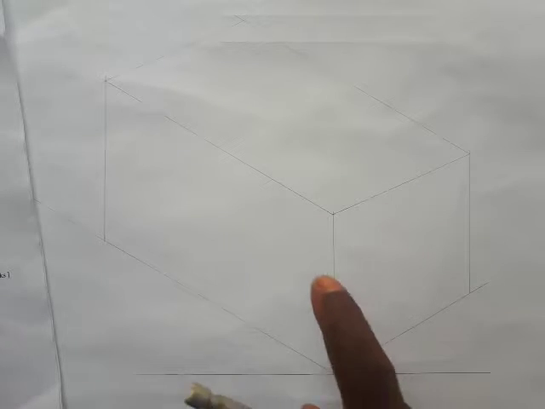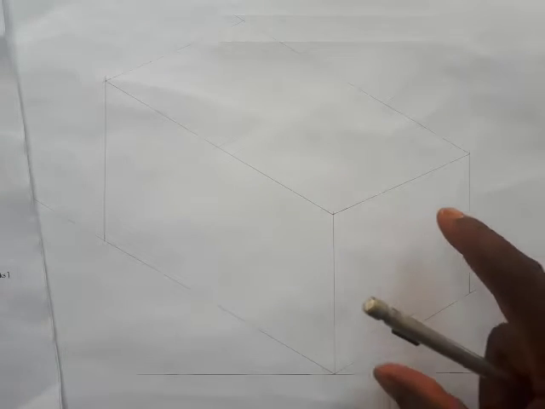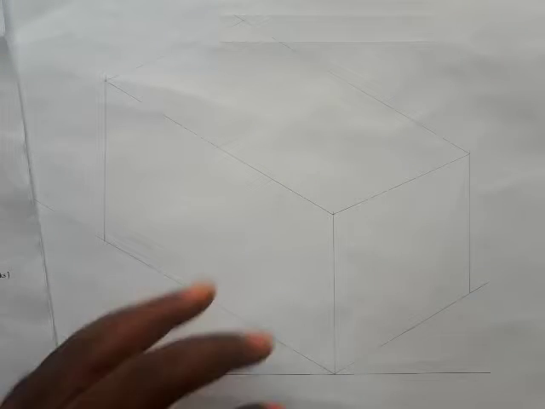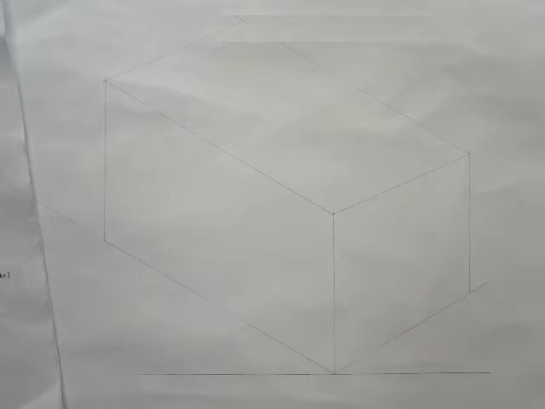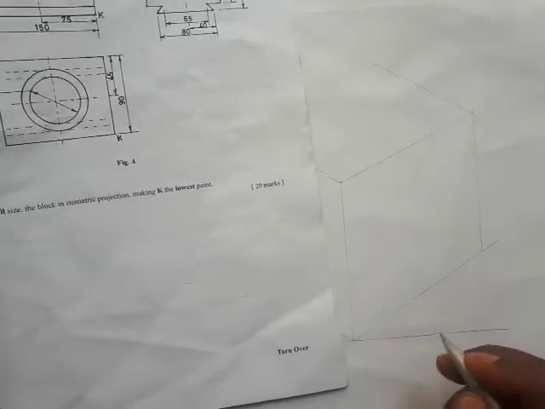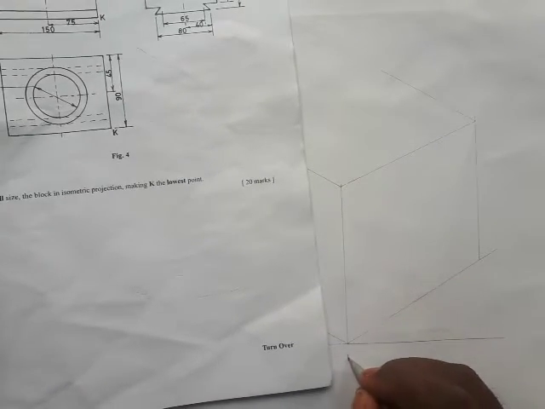Now if you want to know more about how to complete an isometric box, you should go see previous videos, as I've done a lot of explanation on that. So I'm just going to skip all of that part and go straight to the drawing. So now this is our K. Do not forget, the lowest point, K.